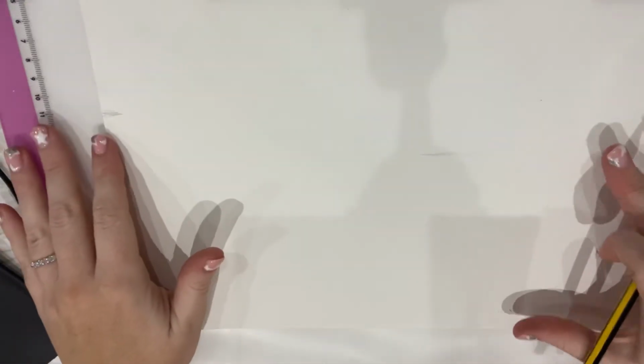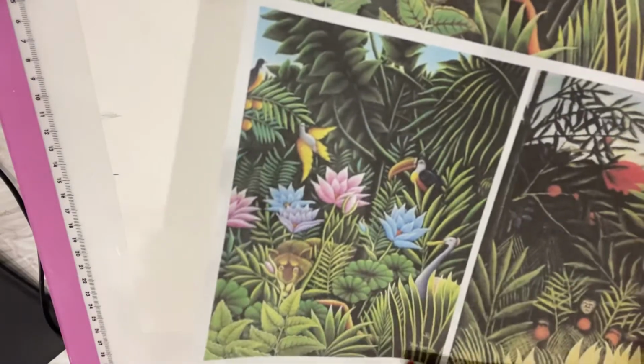So we're going to get started. The first one that we're going to do is the flower that we were colouring on the Henri Rosseau piece last lesson. These ones here.